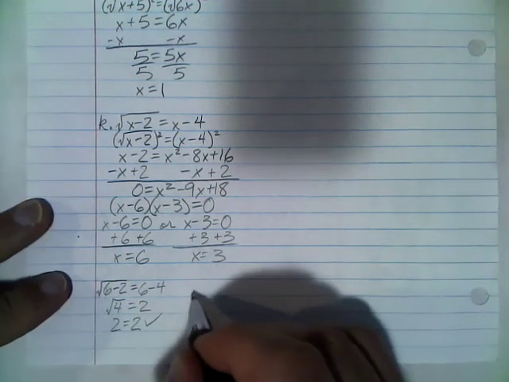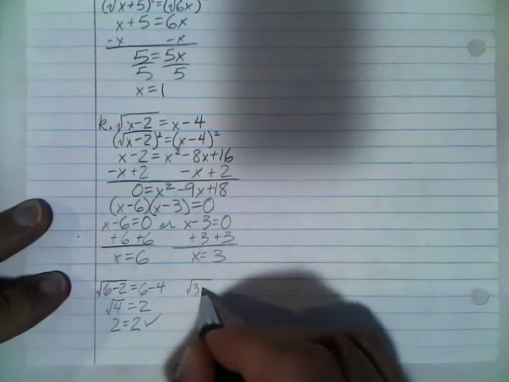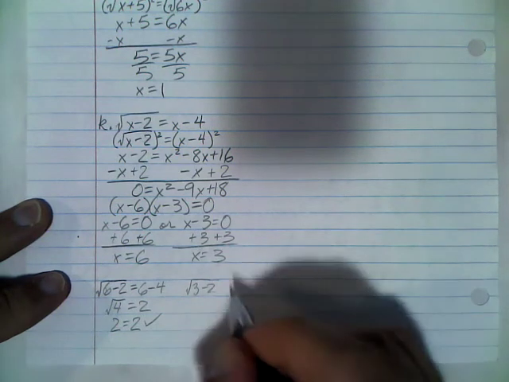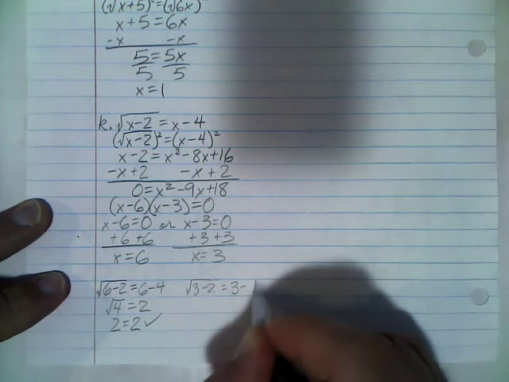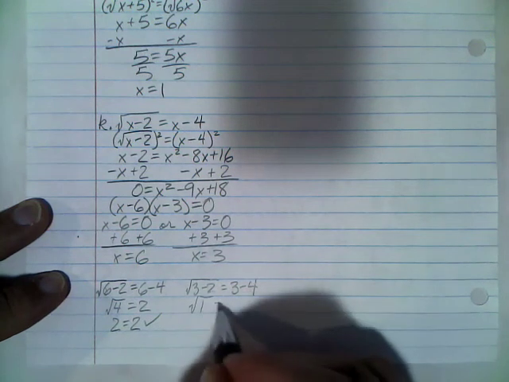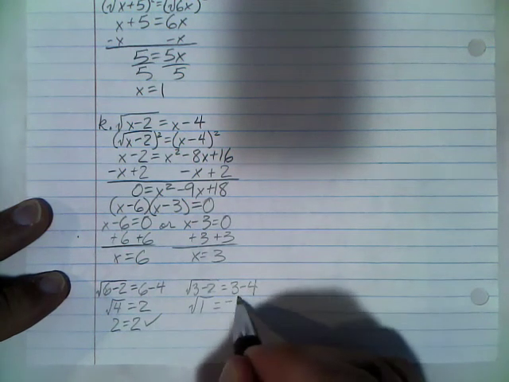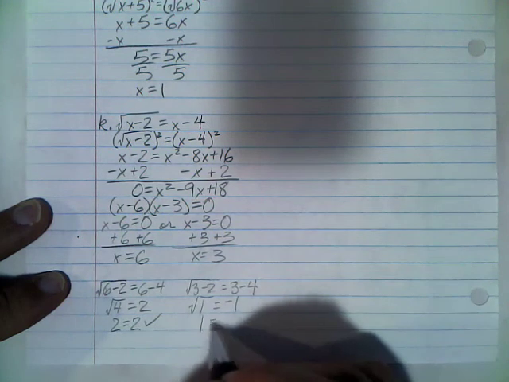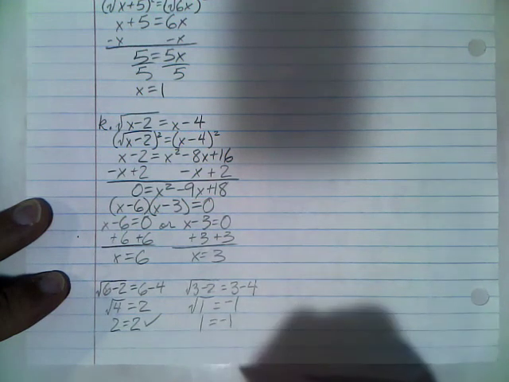x equals 3, so that would be the square root of 3 minus 2, and over here 3 minus 4. So 3 minus 2 would be a square root of 1. 3 minus 4 would be a negative 1. Square root of 1 is 1. Oh.